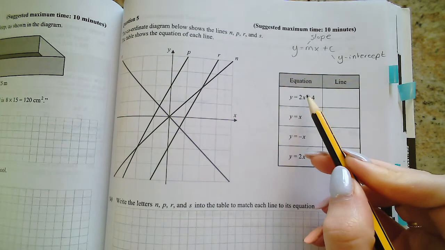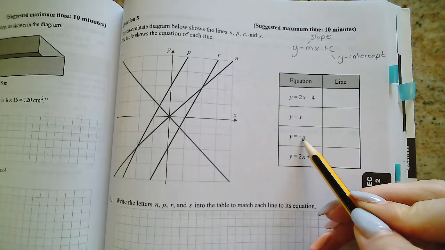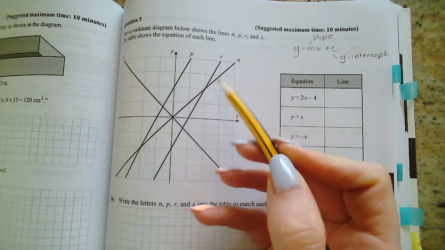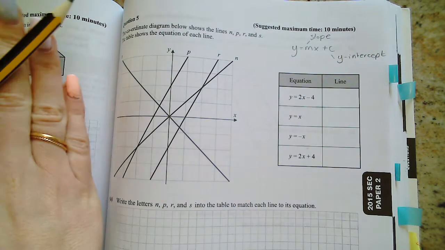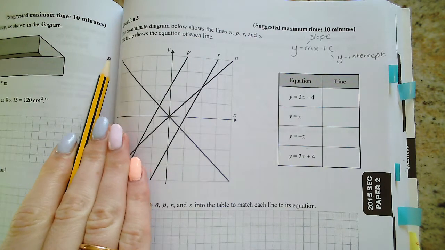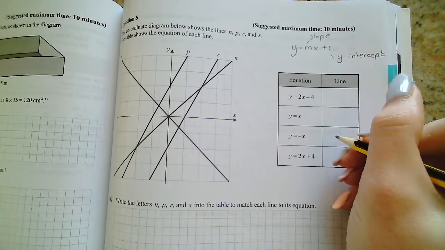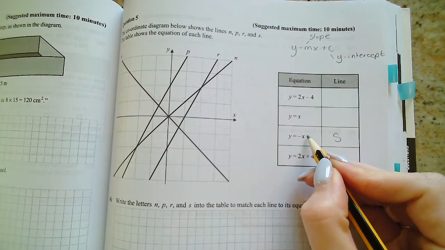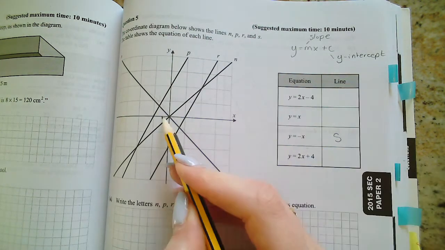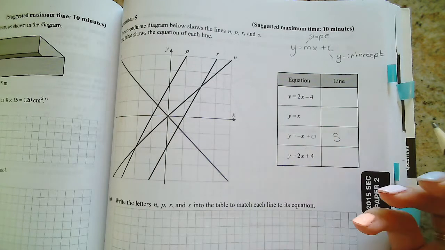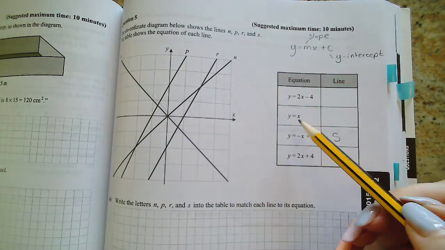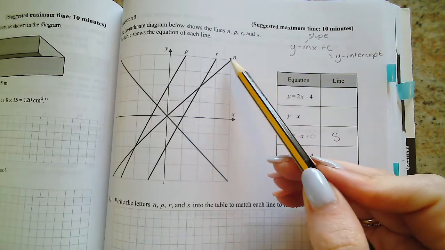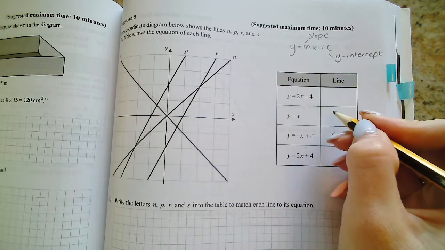So having a quick look down here, there is just one negative slope, so that one should be pretty easy to match. And looking at these lines, there's just one negative, so we read left to right. So if I was reading S, I would go this way and I'd be going down. So that one is definitely line S. It also crosses through the origin, because this would be the same as plus 0. So that's S, and then the y equals x, where it doesn't cross the y-axis, crosses 0, would be N.